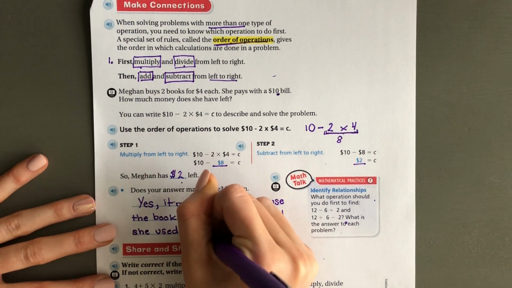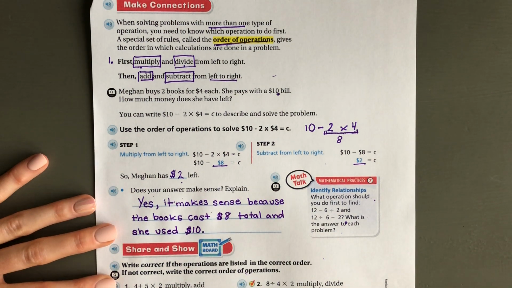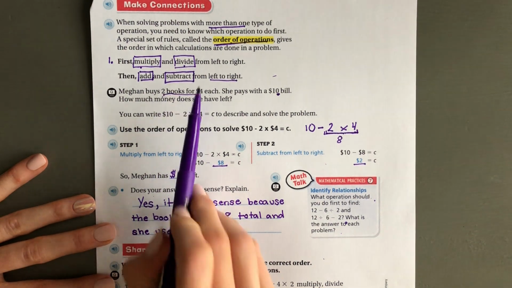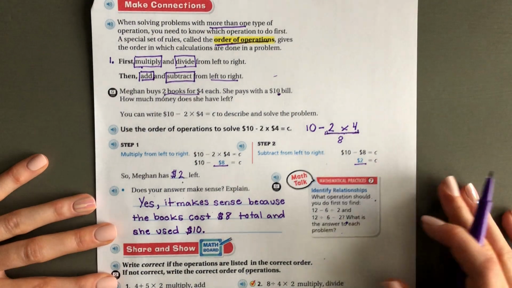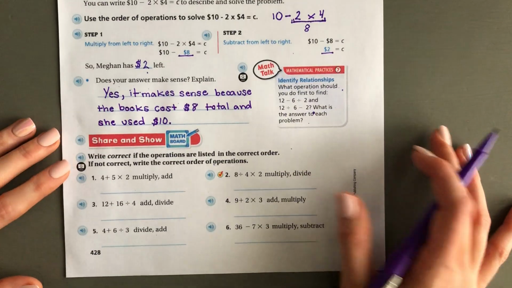So notice when I need to explain my answer, I'm going to explain exactly why it makes sense. So I'm not just going to say yes because I checked my answer. I'm going to say yes because we did multiplication here to double check it. All right? So now you're going to go on to the class kick and you're going to solve these problems down here.